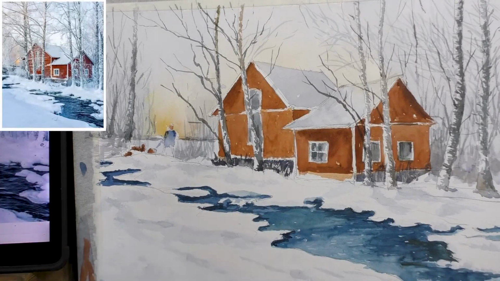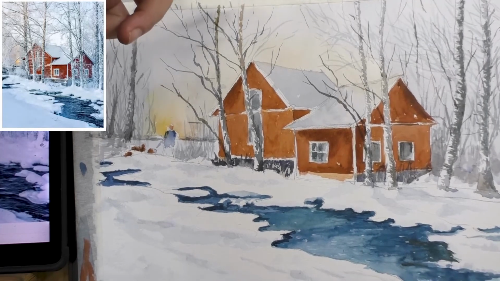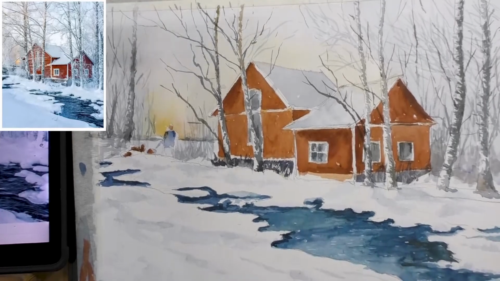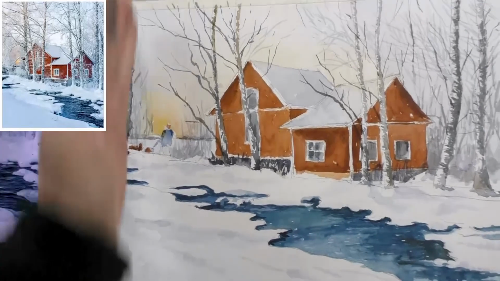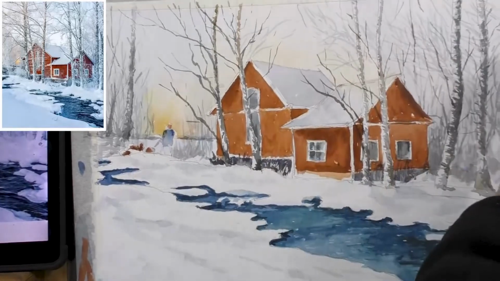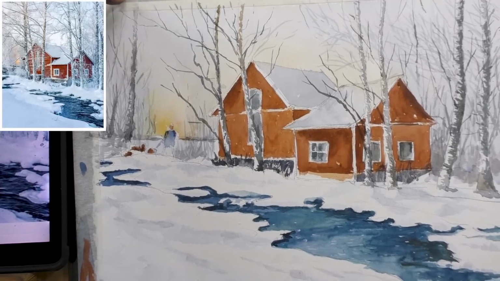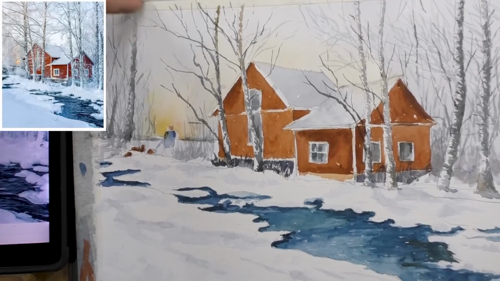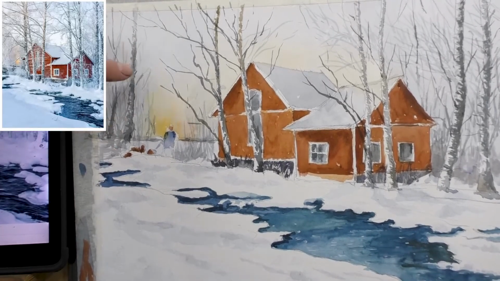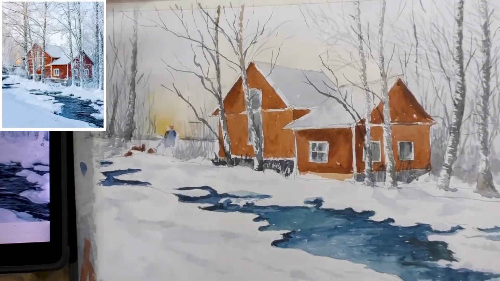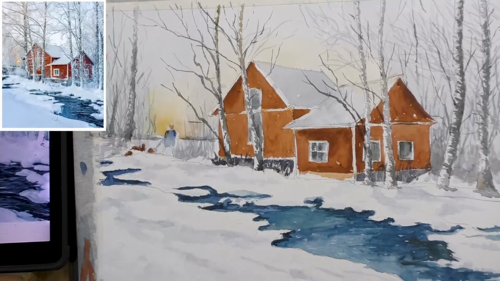So if you make the trunks so dark, as if they are not in space, they will come towards us, and it will be like a fan, you know, like here. So I took off a little bit of paint so I have a ghost of the trunk here, and the trunk goes. The eye will continue here, but it will not jump forward. It will remain backward.